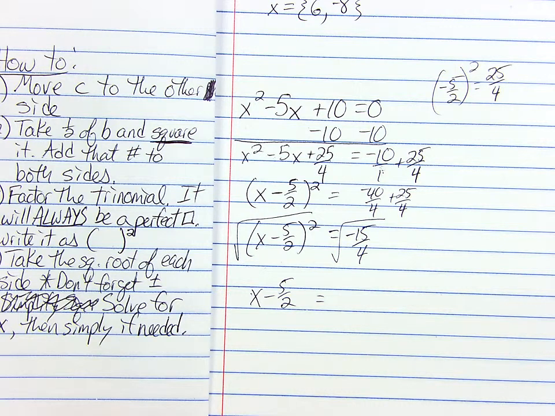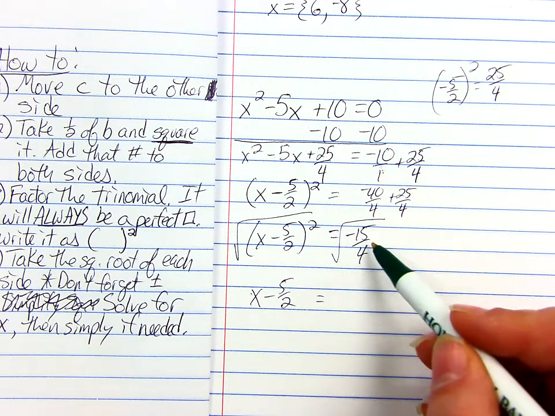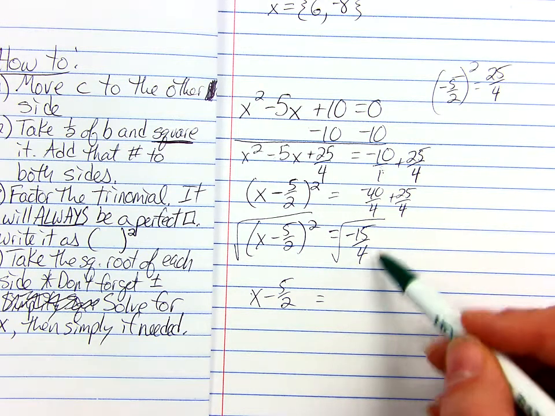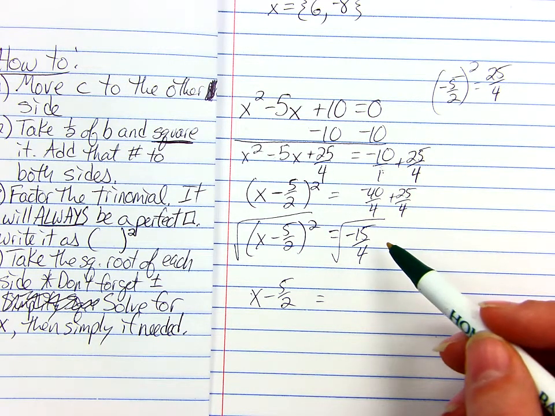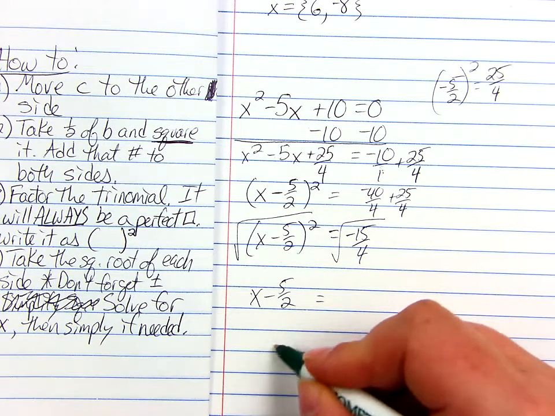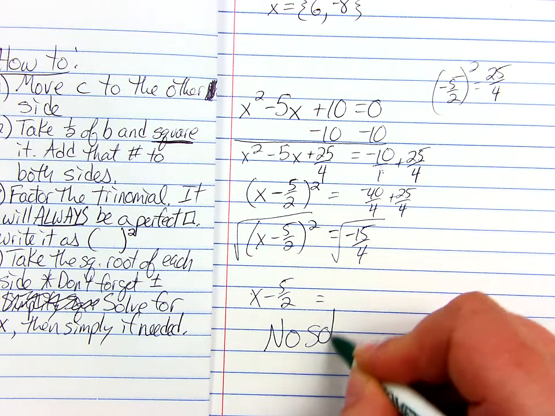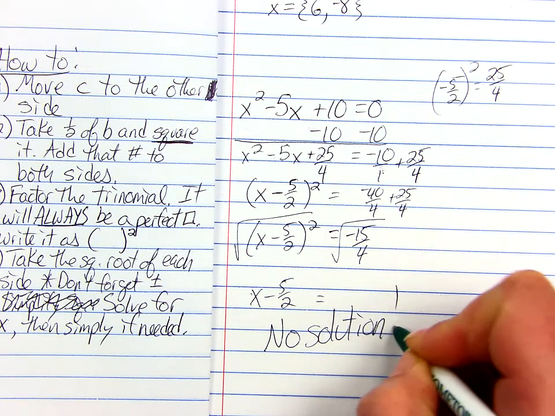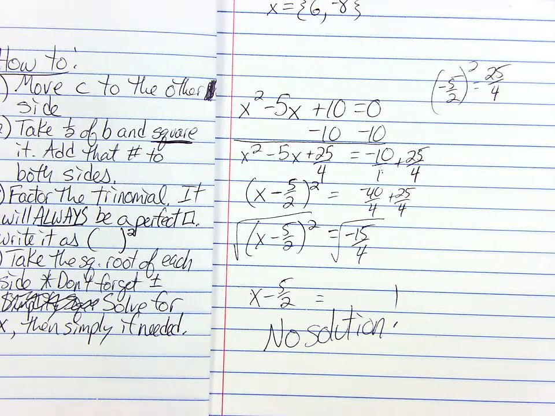With a positive? No solution. Thank you. Guys, it's a negative number. In this particular case, I'm trying to take the square root of a negative number. I can't. This one happens to have no solution. So it doesn't cross the x-axis. This one does not cross the x-axis, correct.